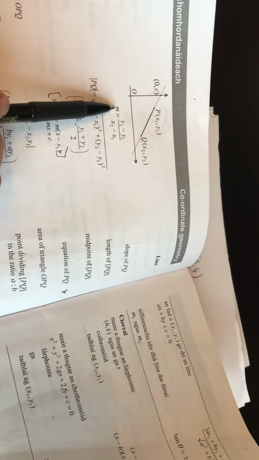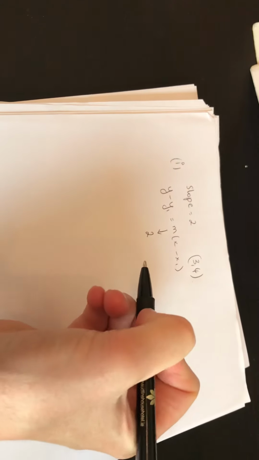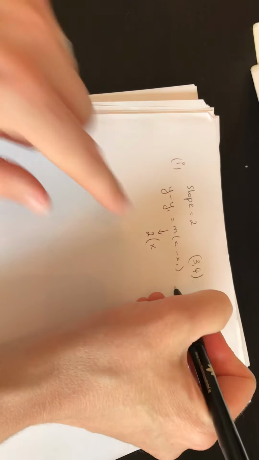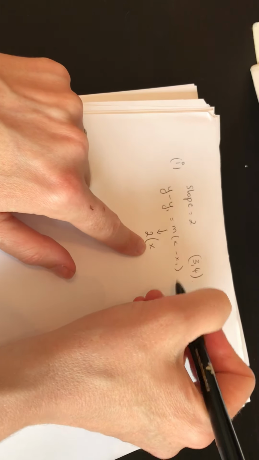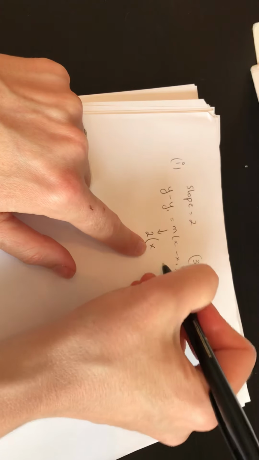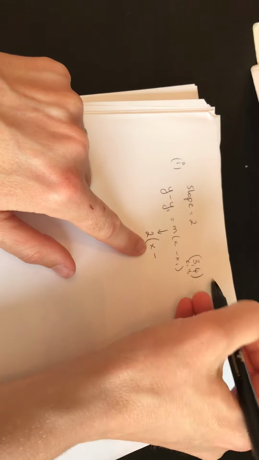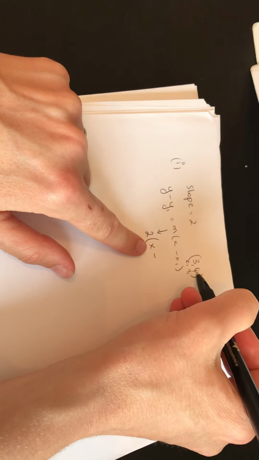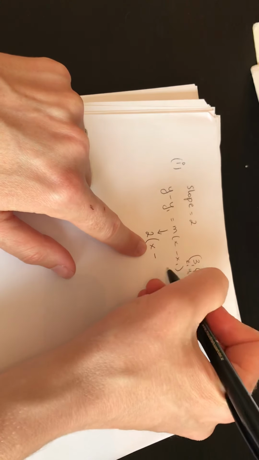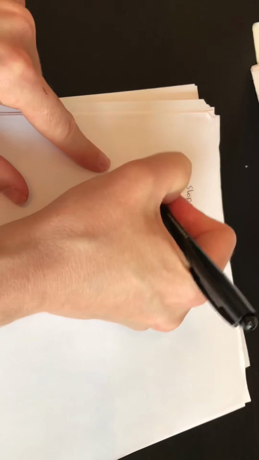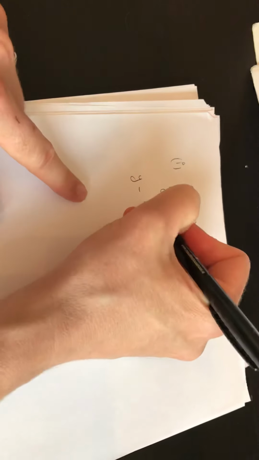They call slope m. So that's a 2 in this question. Bracket x, well, if you understand the purpose of the equation of a line, you'll know why I'm not filling that in. Minus, and here, this is my point. This is the x coordinate of my first point. This is the y coordinate of my first point. So y minus y1.